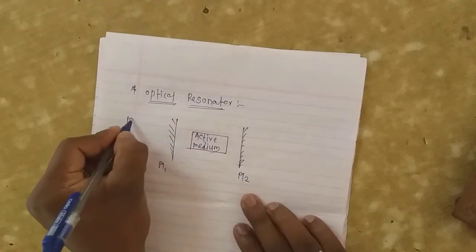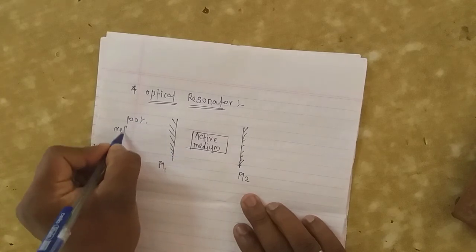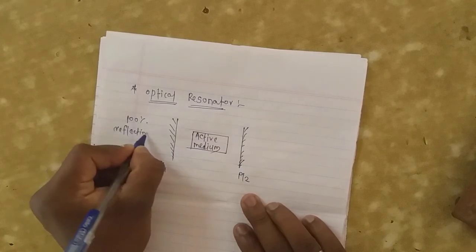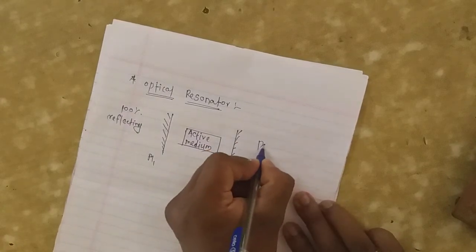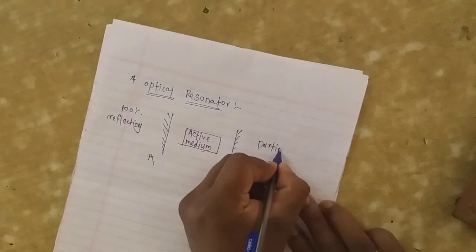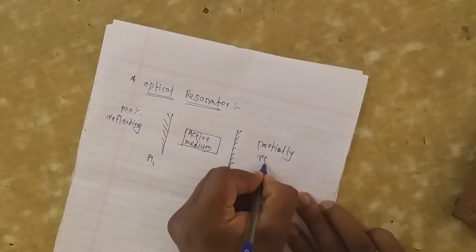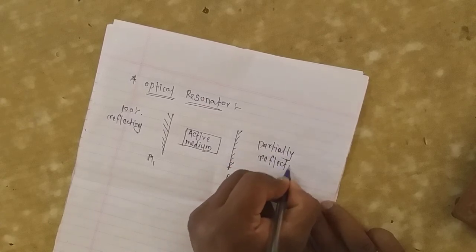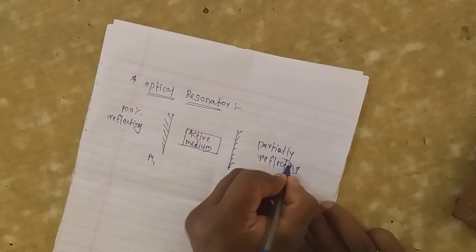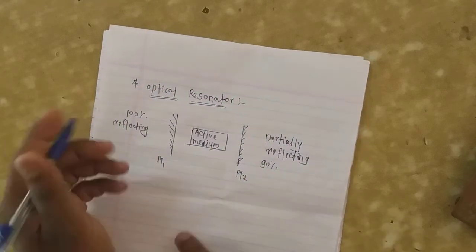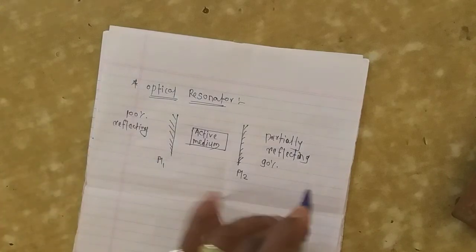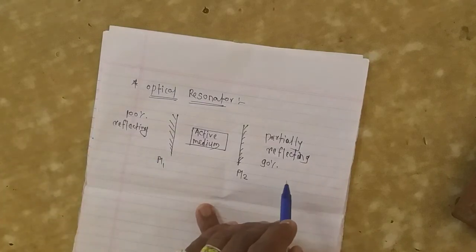M1 is 100% reflecting, and mirror M2 is partially reflecting, that is 90%. This one is perfectly reflecting, and this is partially reflecting.